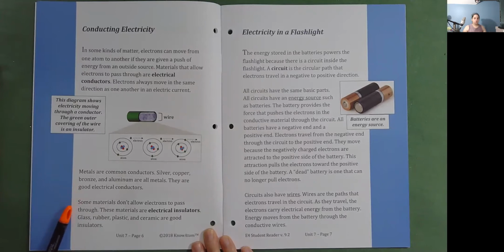Some materials don't allow electrons to pass through. These materials are electrical insulators. Glass, rubber, plastic, and ceramic are good insulators. This diagram shows electricity moving through a conductor. The green outer covering of the wire is an insulator.